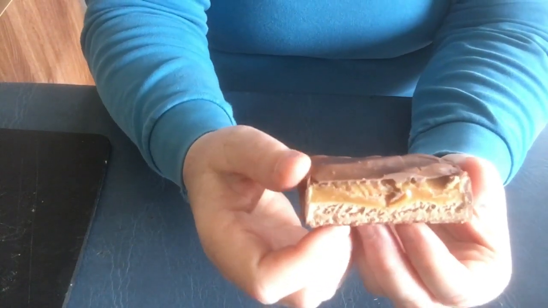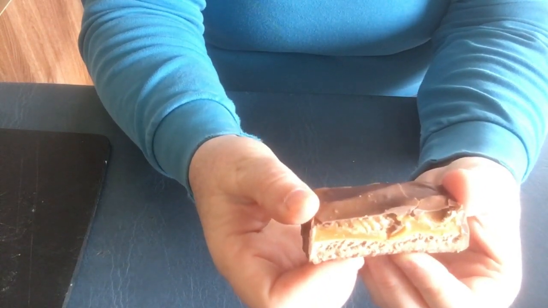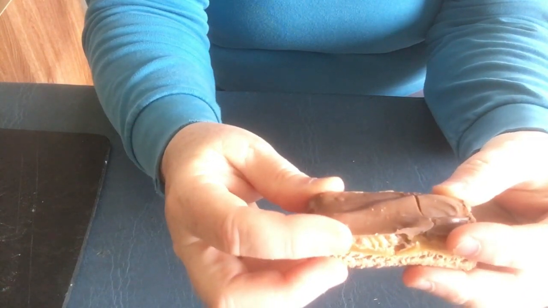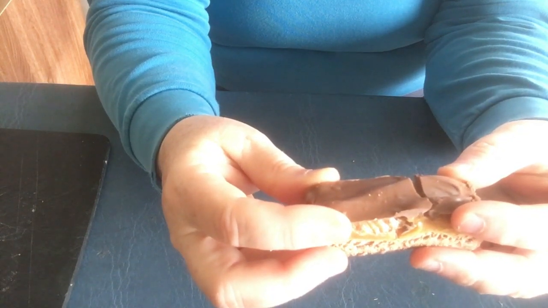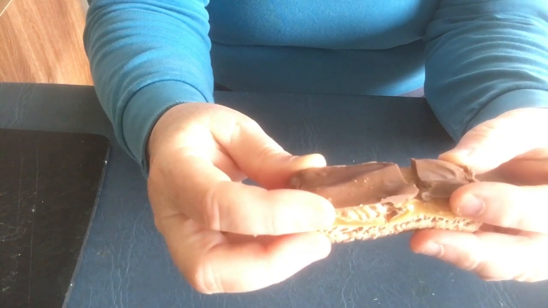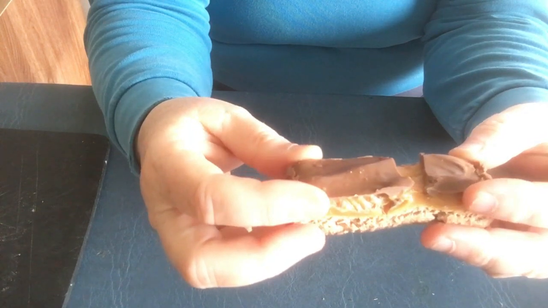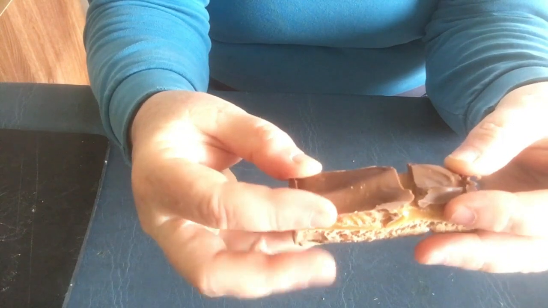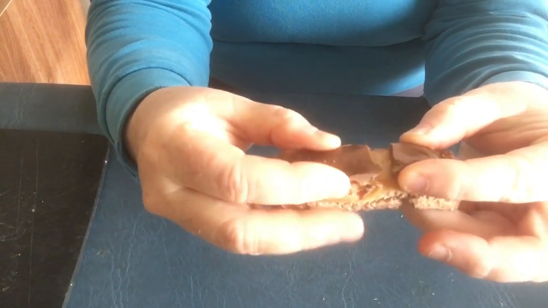So this actually does a pretty good representation of how the plates move. First, I'm going to pull apart. And you can see the rift forming as it pulls apart. And then I can put it back together. Squeeze. Crunch. Squeeze.